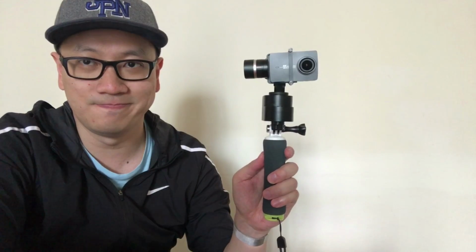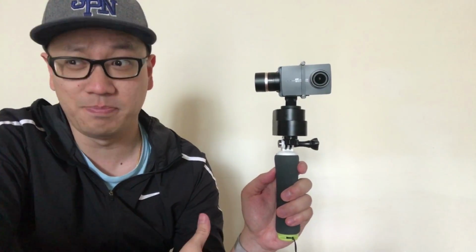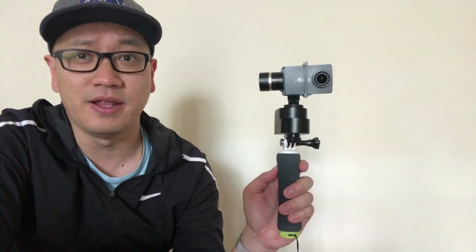Okay, cool. So basically, the 3 modes on the Yi gimbal. First of all, the pan mode, followed by the pan and tilt mode, and last but not least, the lock mode.